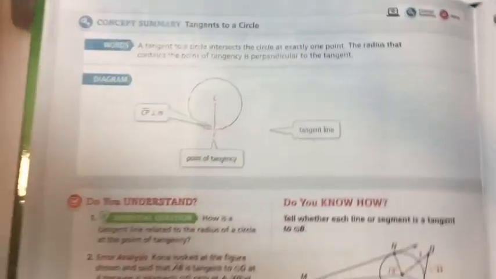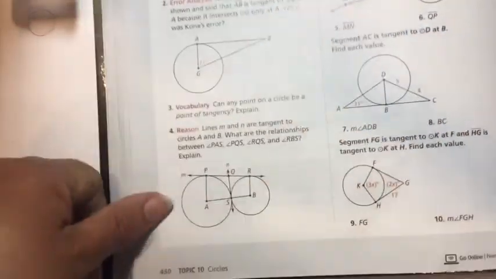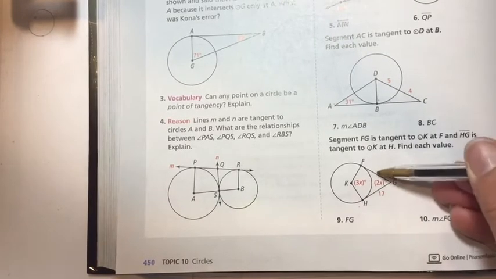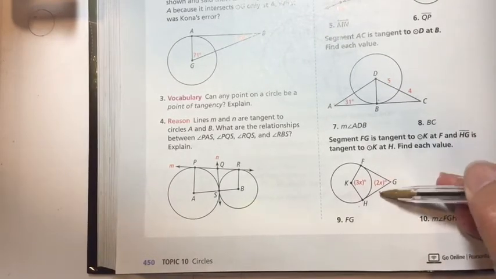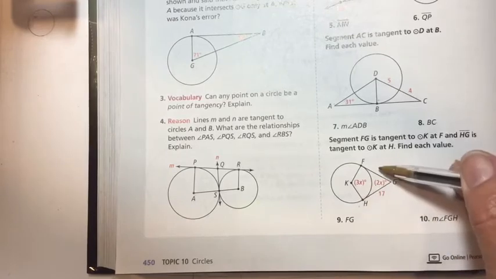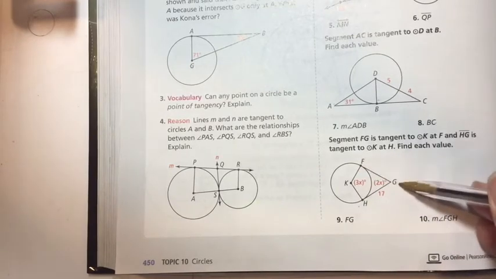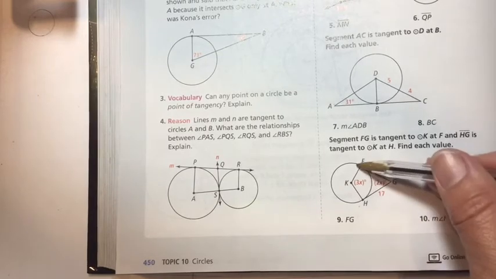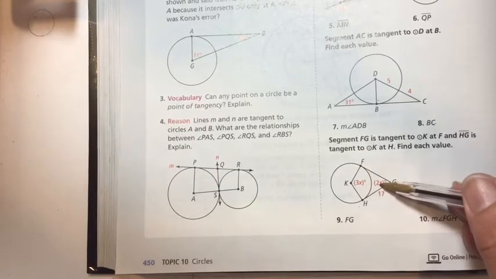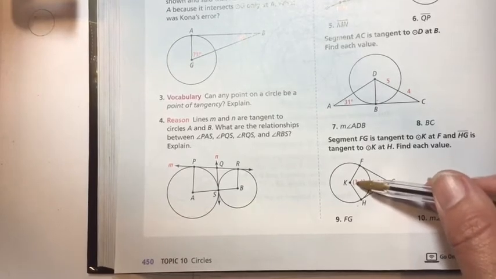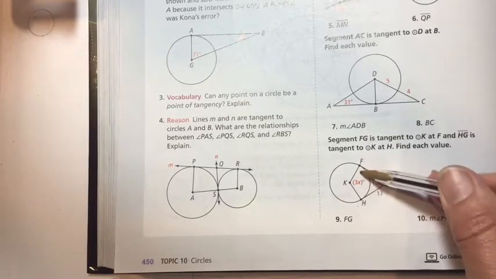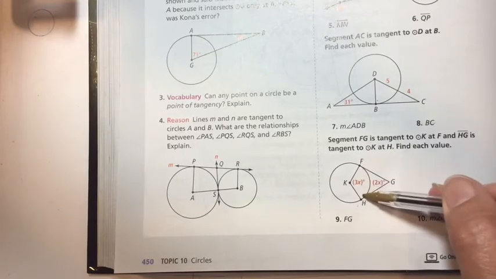All right, so for the next one, you have 2 tangents. Okay, these pieces you know are the same. So for number 9, FG would also be 17. And then for angle FGH, we'll notice it's 2x. This one's 3x. What are these? They're each 90. So that's 180.